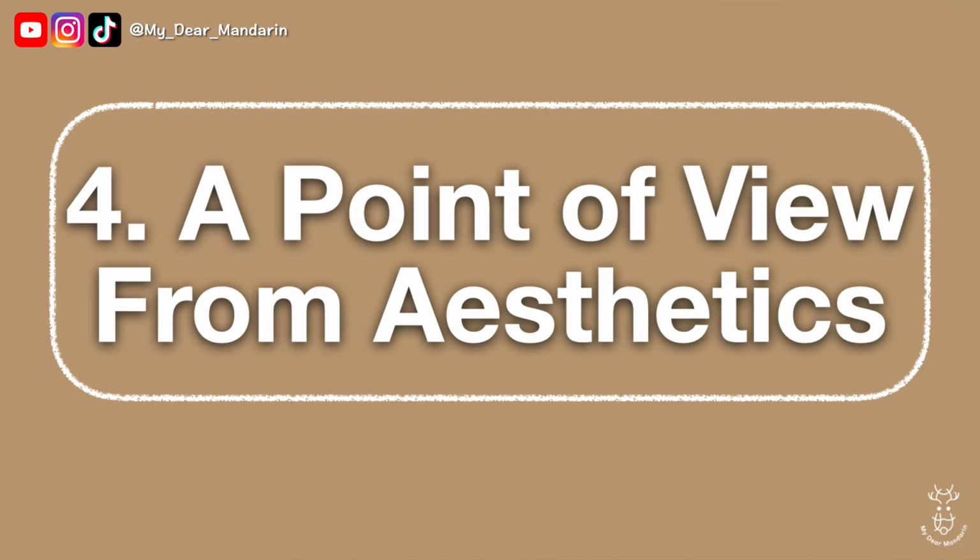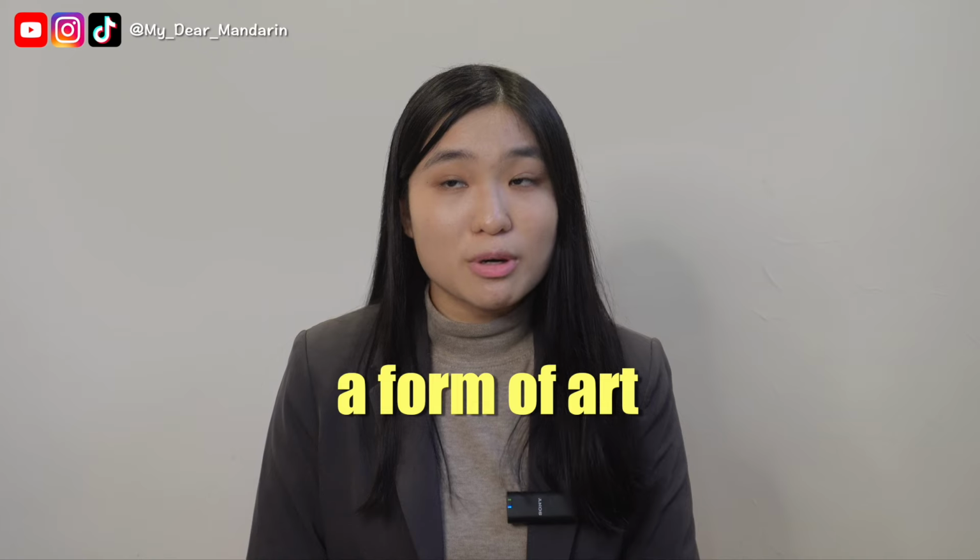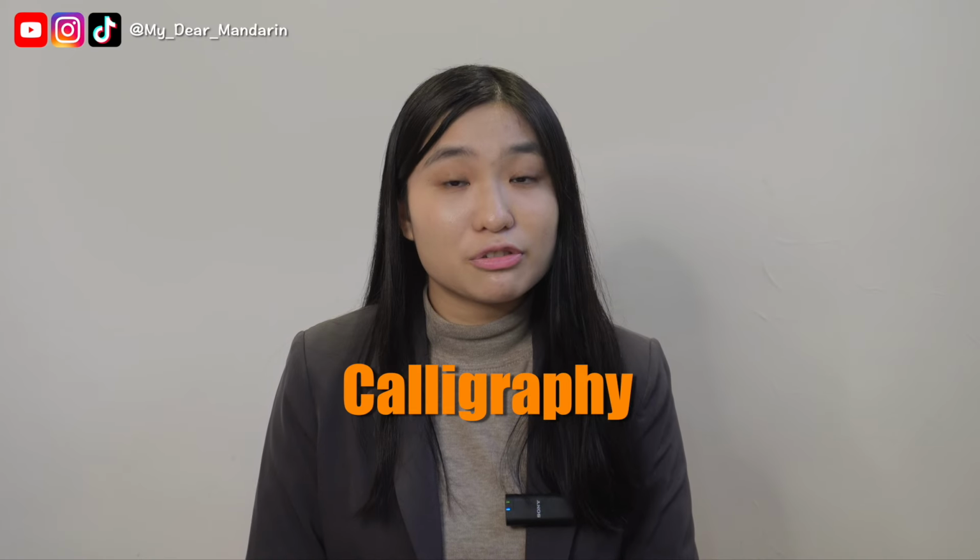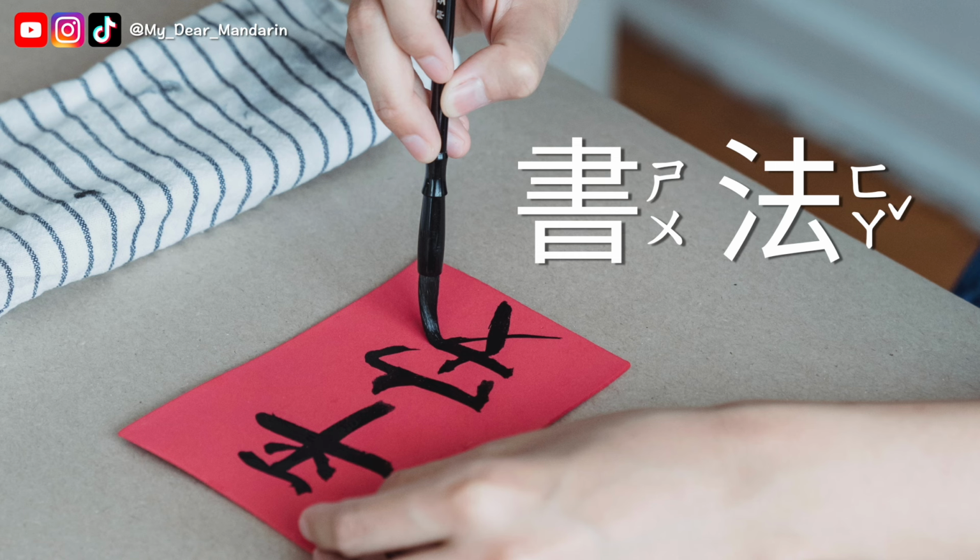Number 4, a point of view from aesthetics. Some people consider Mandarin characters as a form of art, just like calligraphy, which means 书法 in Mandarin. But these features are only found on traditional Mandarin characters. The simplified version got rid of many elements of the characters for the sake of simplicity.